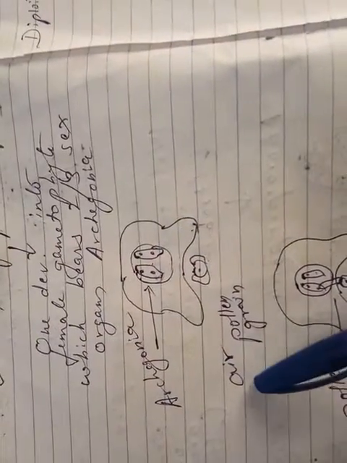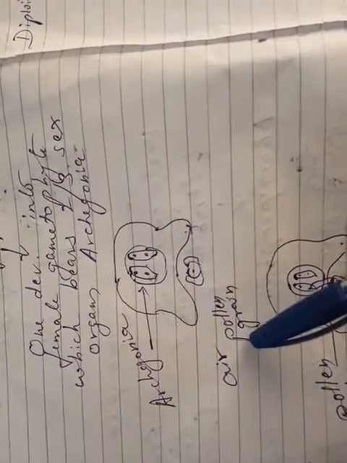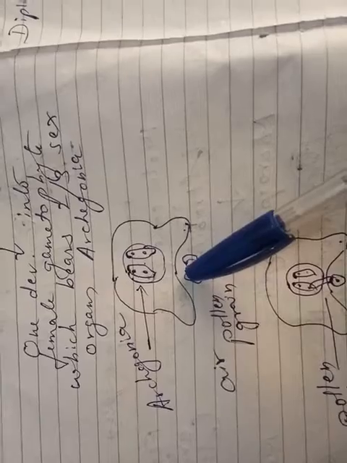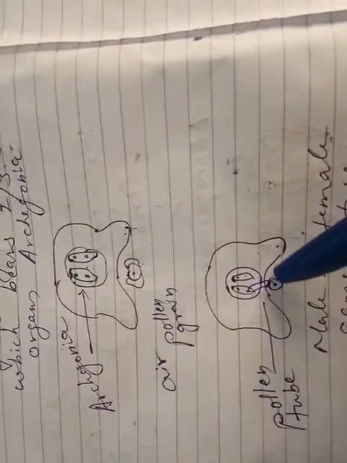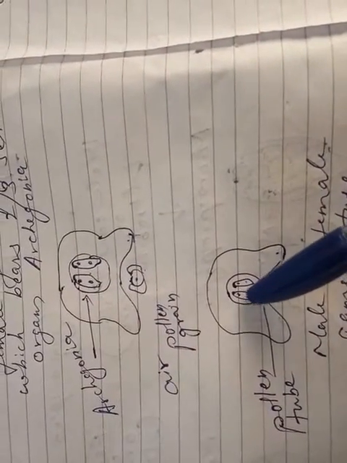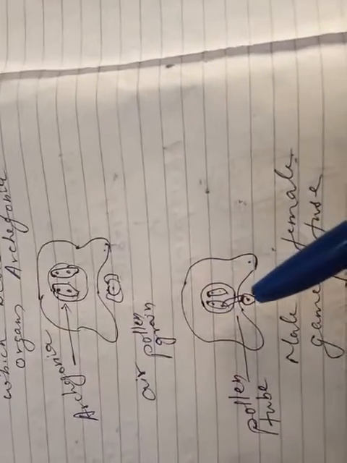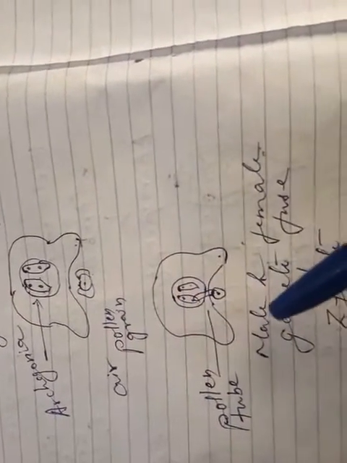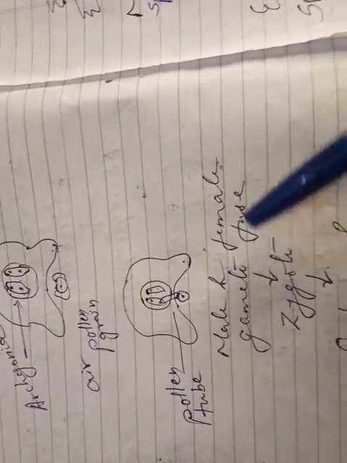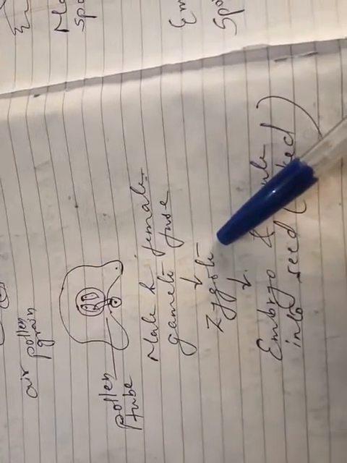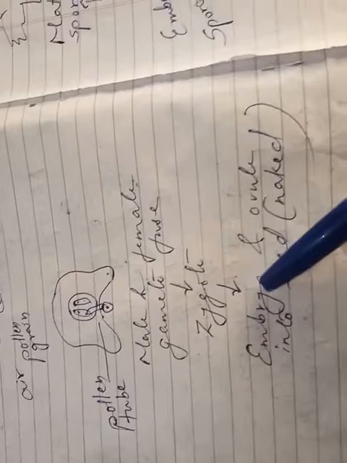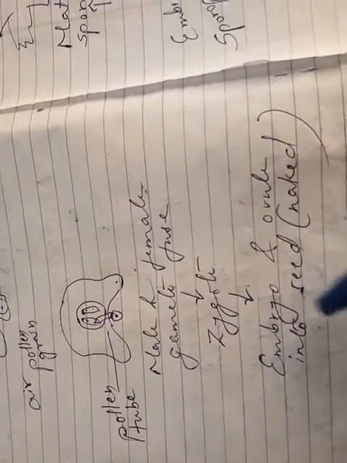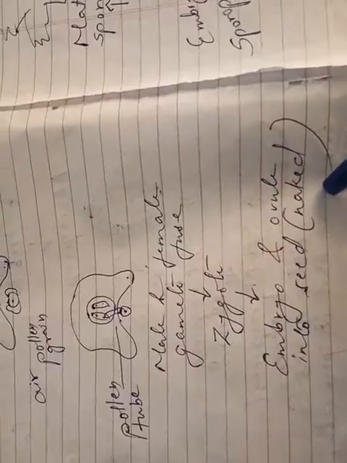With the help of air, the pollen grain comes near the mouth of the archegonia. The pollen grain germinates and develops the pollen tube, and the male gamete enters the archegonium. The fusion of male and female gametes takes place, giving rise to a zygote. The zygote develops into an embryo, and the ovule develops into a seed, which is naked.